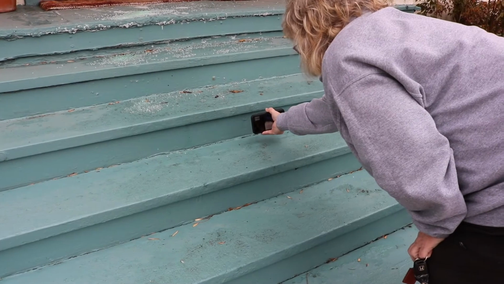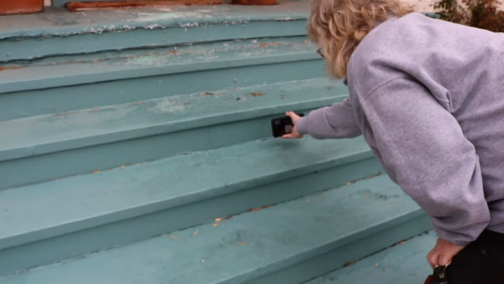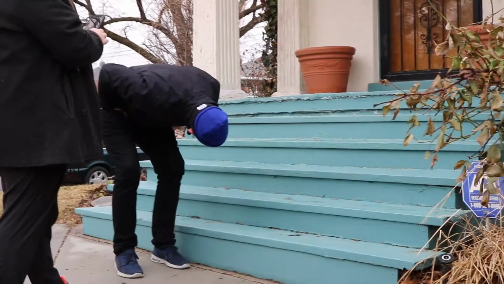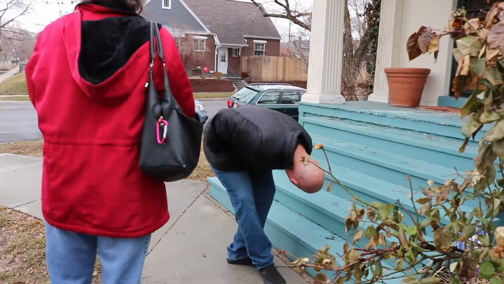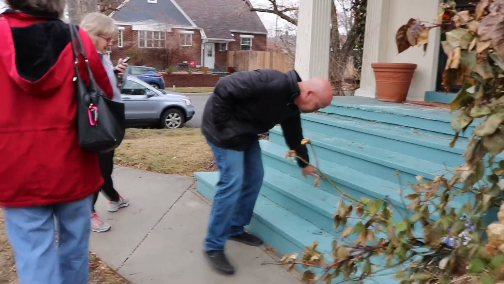If you look at that really close, it looks like a nail hole, but to me it looks like it has been patched as well. Well, I mean, obviously our challenge is we're trying to figure out what happened 30-some odd years after the fact.